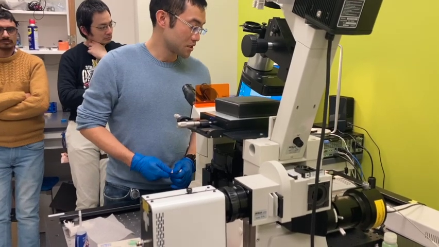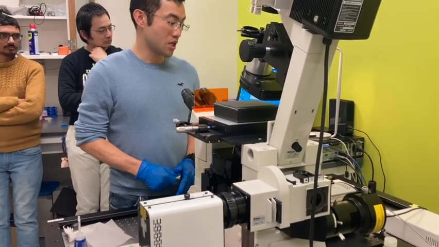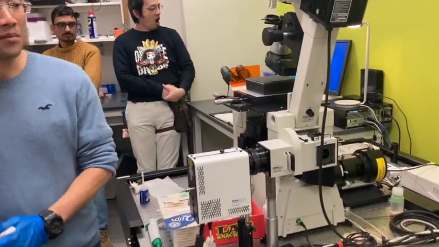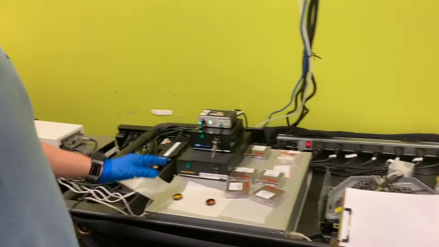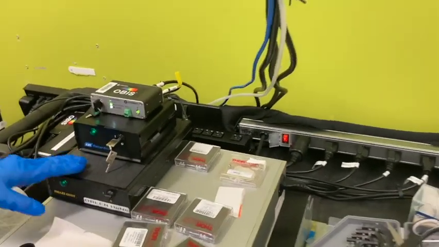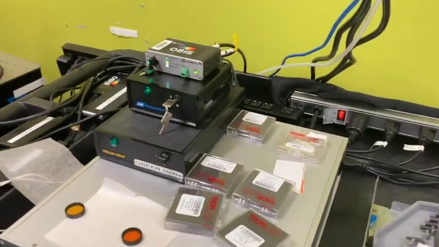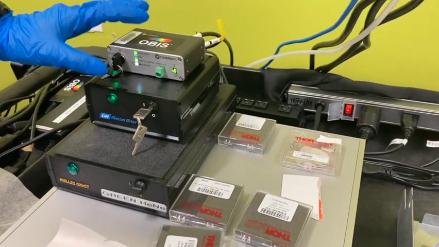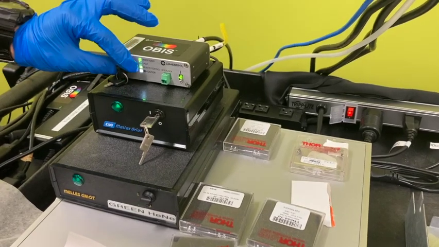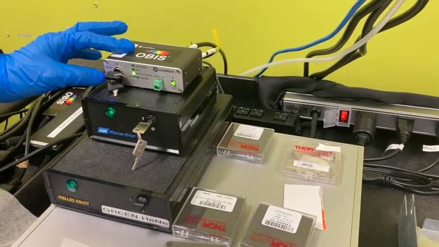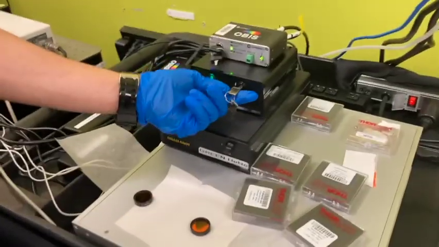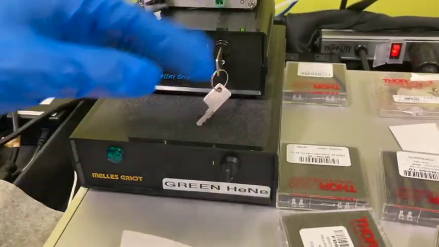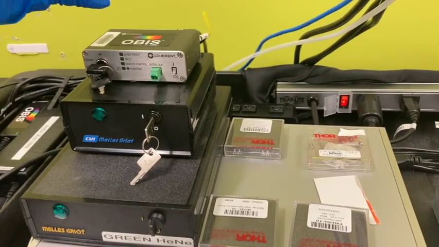Now we make sure this is turned off, and then we have the main power here. Actually, we still have our laser on. We just turned the shutter off, so we don't have laser going through our objective. The blue laser switches to standby, and the red one we just turn off. It's already off, and you can turn this off, and then the main power.